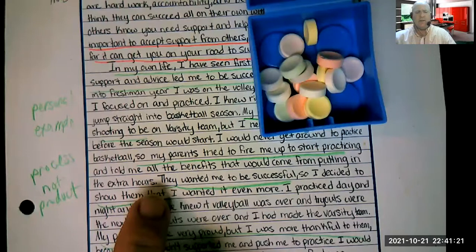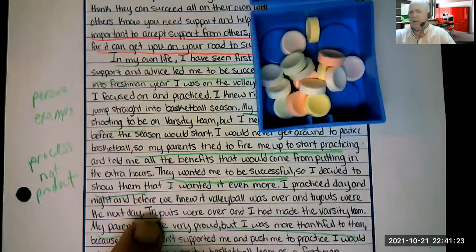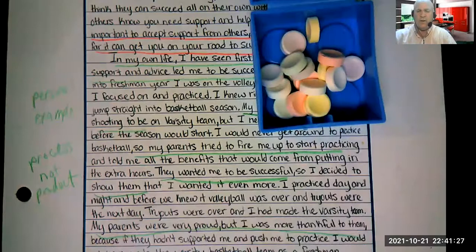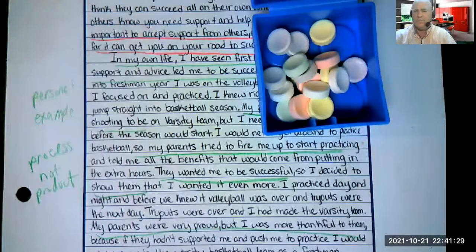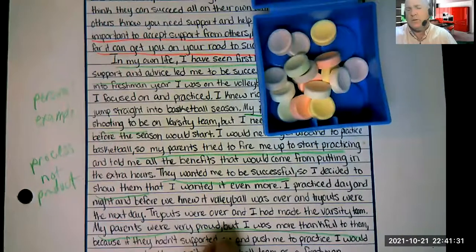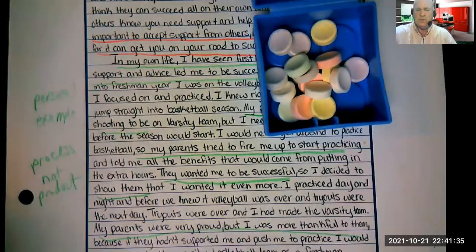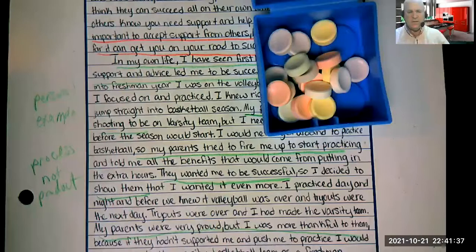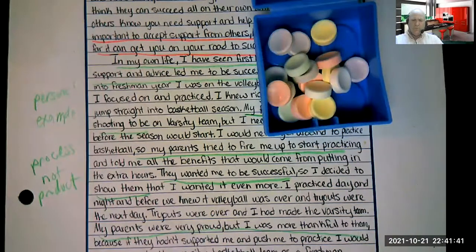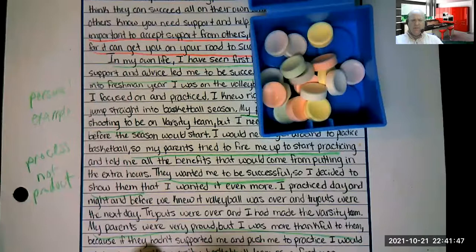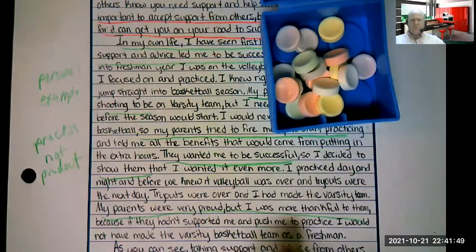"I practiced day and night for volleyball the next day." I will give a sentence for that one. "I didn't do it. Tryouts were over and I had made the varsity team." Okay. Another sentence. Nothing fancy about that one. "My parents were very proud, but I was more thankful to them because if they hadn't supported me and pushed me to practice, I would not have made the varsity basketball team as a freshman."